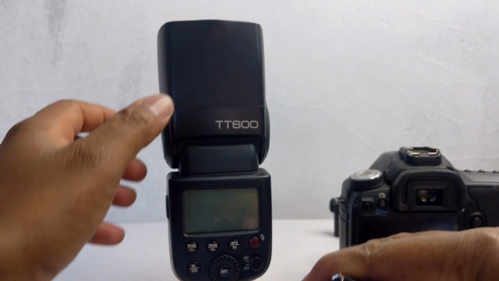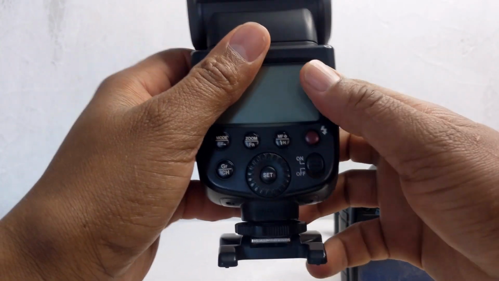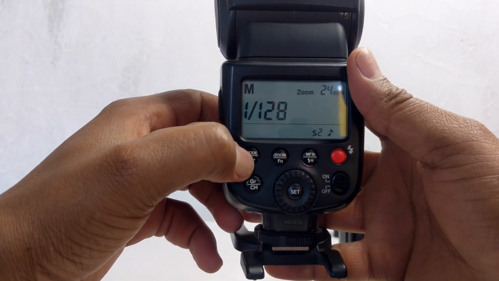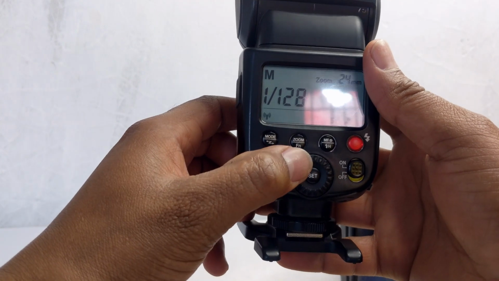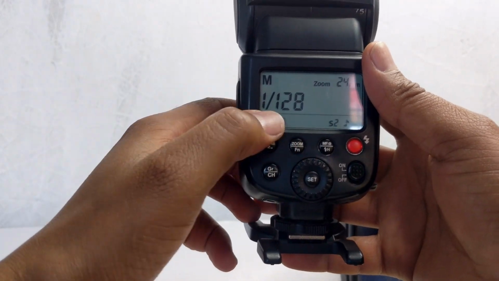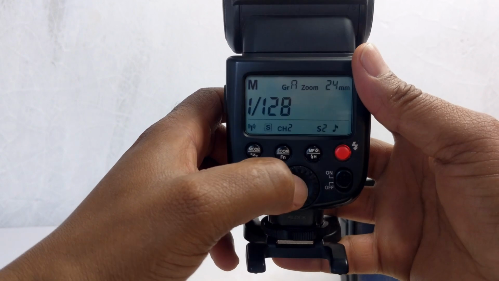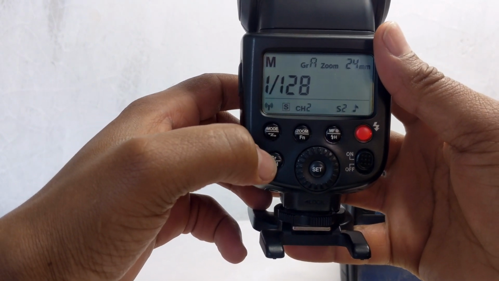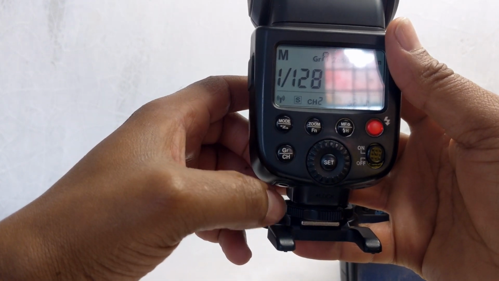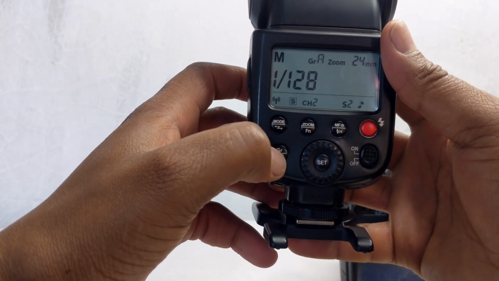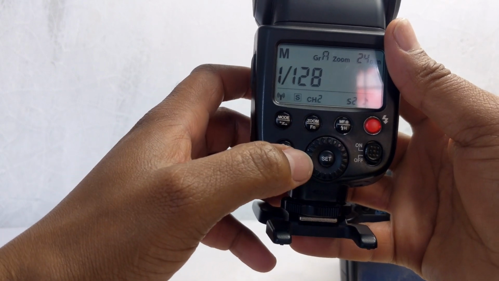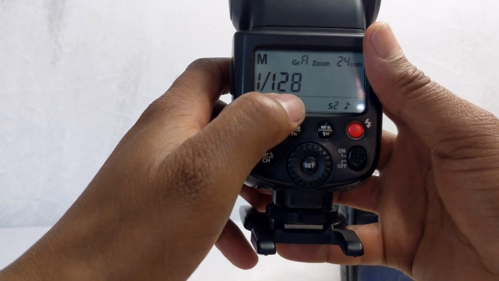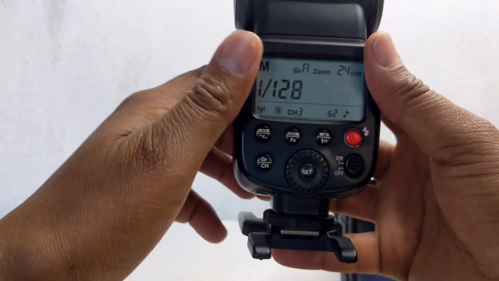Set. So I'll go to my speedlight, turn it on, long press on the mode button, go to S mode. S mode is the slave mode, set. Then I will long press on this GR for group, CH for channel button. When I long press, it will give me the option to set my channel. I have selected channel 3, so I'll set.